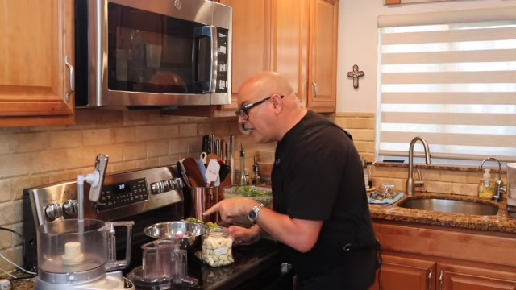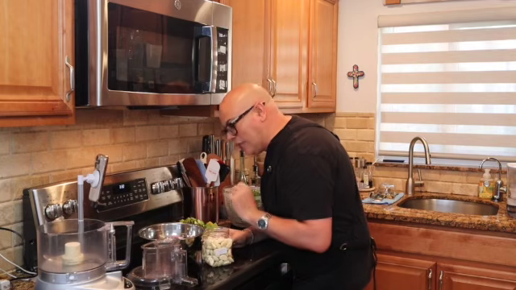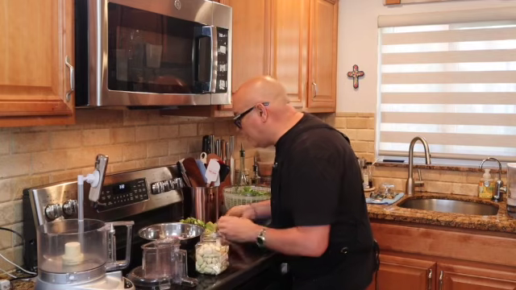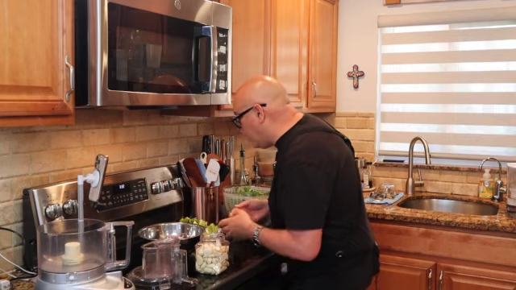You're going to need onions. In my case, I had so many shallots. I've never made it with shallots, but we're going to do shallots. A lot of garlic. I usually do 1 to 1.5 heads of garlic. I've got 4 green onions.